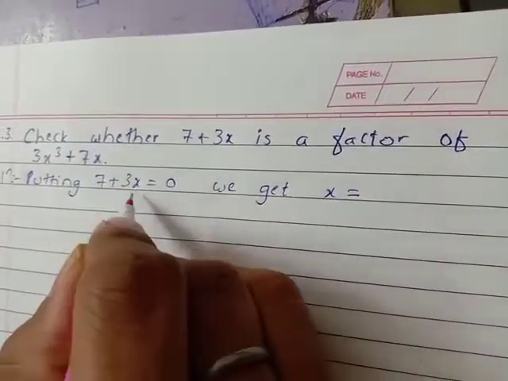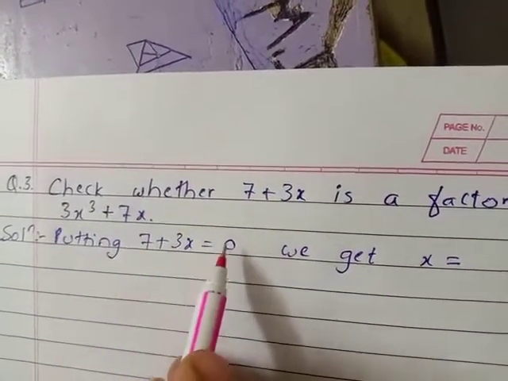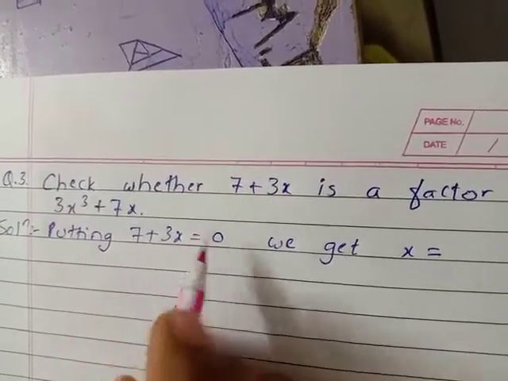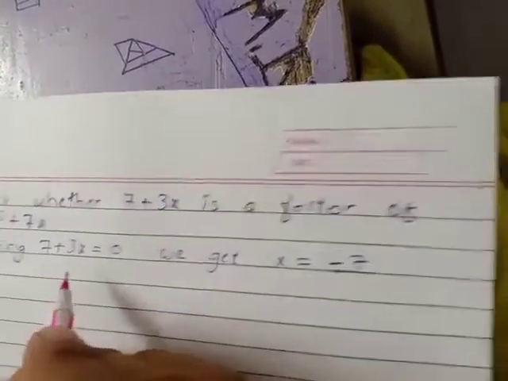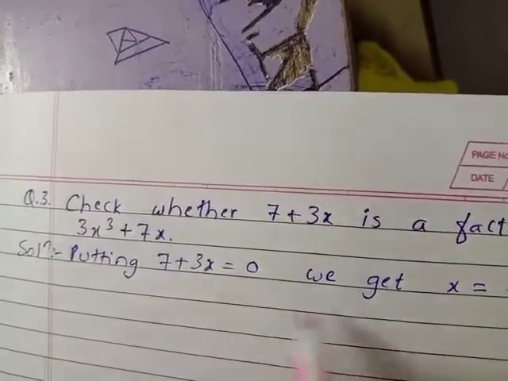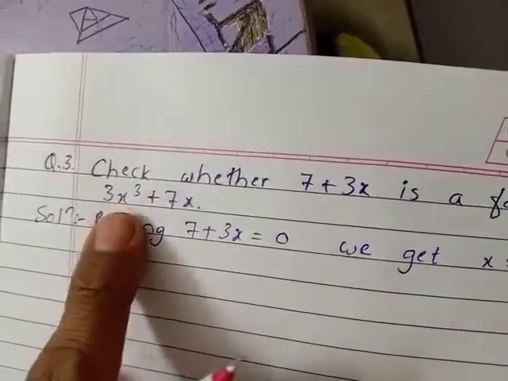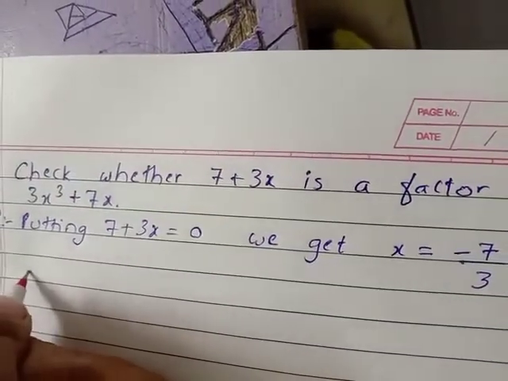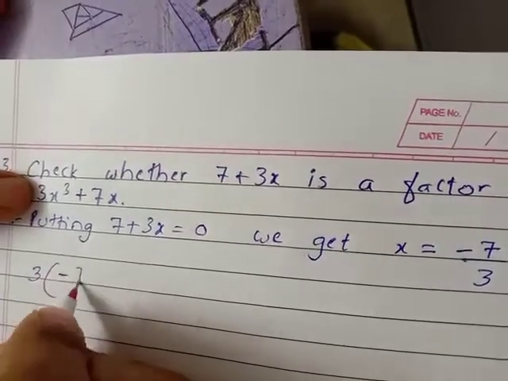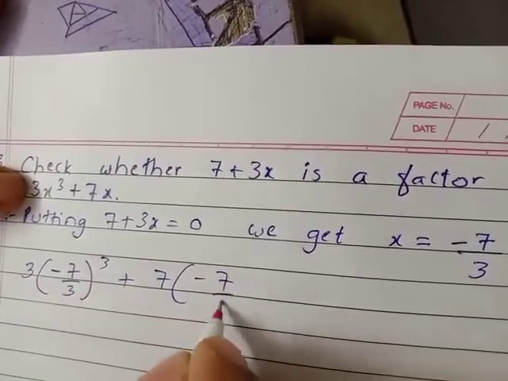the value of x equal to, now x, let it remain on this side, take 7 on the other side to get the value of x, so plus will become minus 7. Okay, minus 7, and 3 into x, so this 3 will go to the denominator. So the value of x is minus 7 by 3. Now we have to substitute the value of x as minus 7 by 3. Okay, 3 into, in place of x write minus 7 by 3 cube plus 7 into minus 7 by 3.